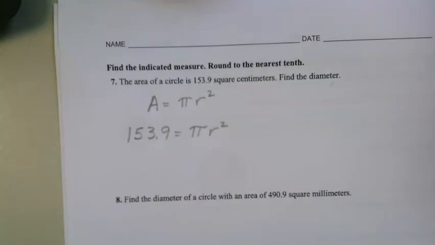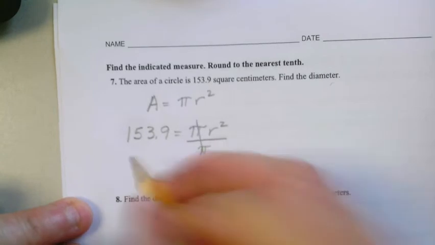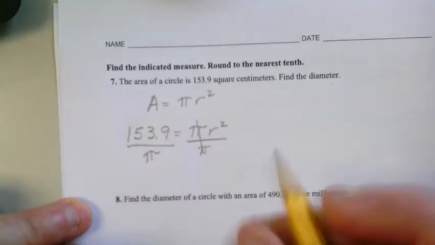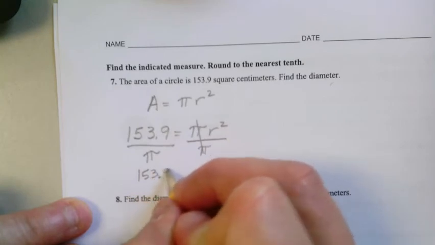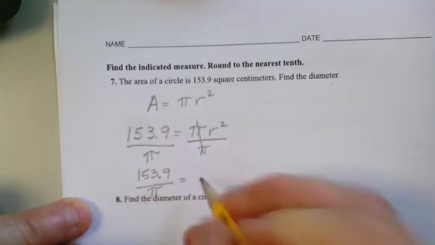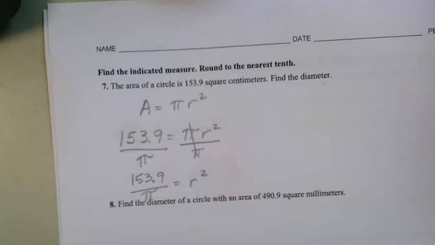Okay, how do I find my radius length? Well, if I divide both sides by pi, that will give me the radius length. Now I know that just human nature, you guys are going to want to reach for your calculators right now. Don't do that, okay? I want to keep everything a part of my answer to the very end, and I don't want to round at any point until the very end.